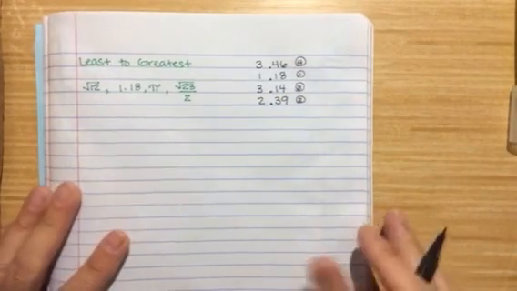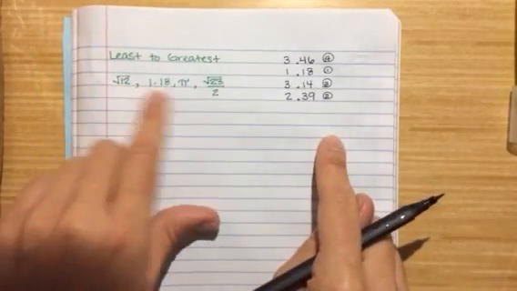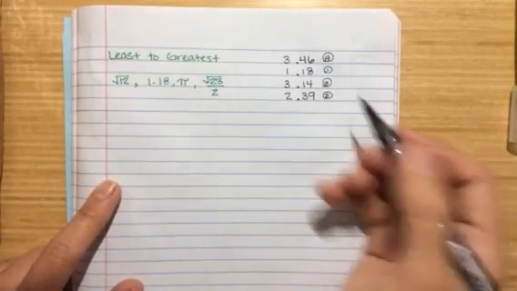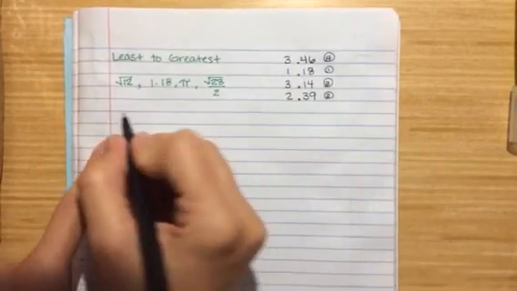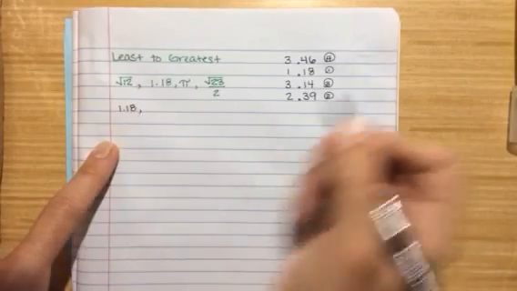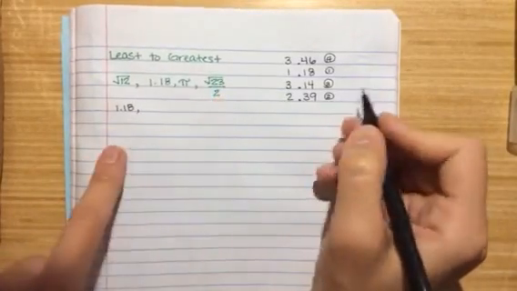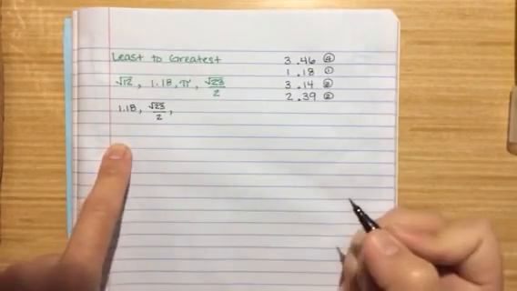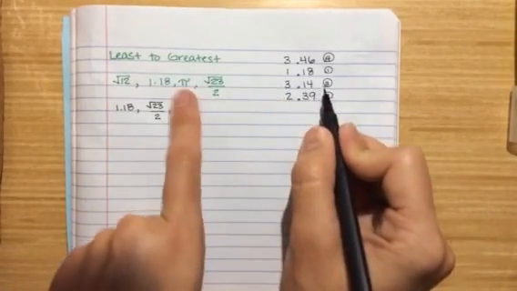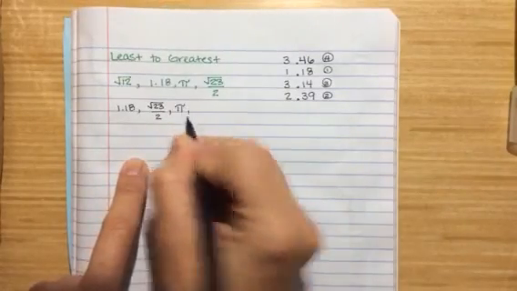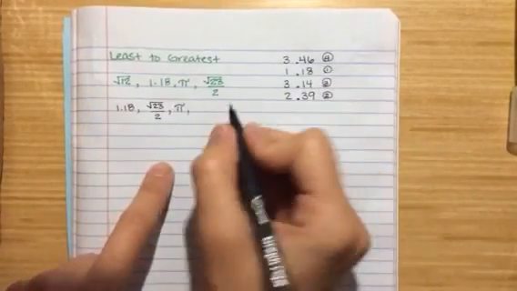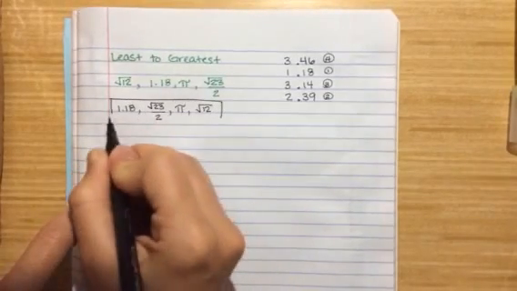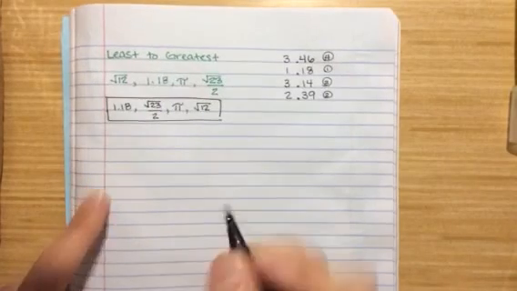Now in order to write our answer, I want you to go ahead and write it in the original format of the numbers, okay? When you get a multiple choice, the numbers are going to be in the original format. So number 1, it was already 1.18. Number 2, that was this number, square root of 23 over 2. Number 3, 3.14, that was pi. And our last one was square root of 12. So this is our final answer from least to greatest.